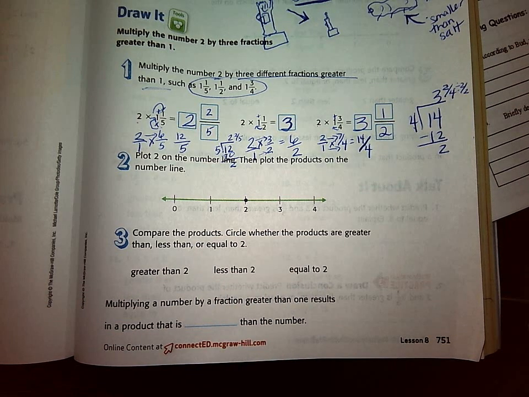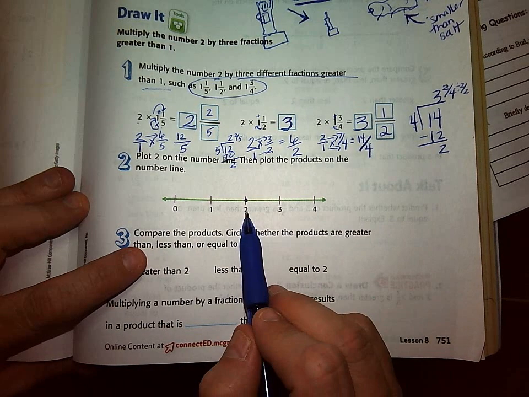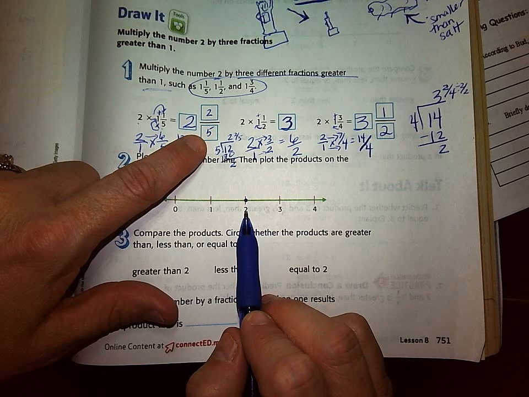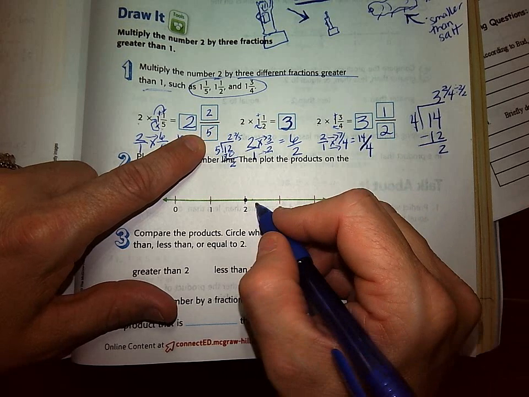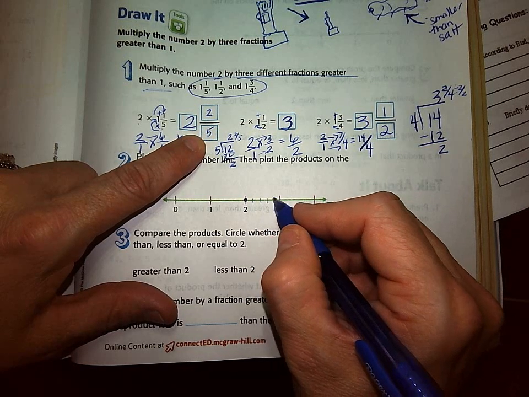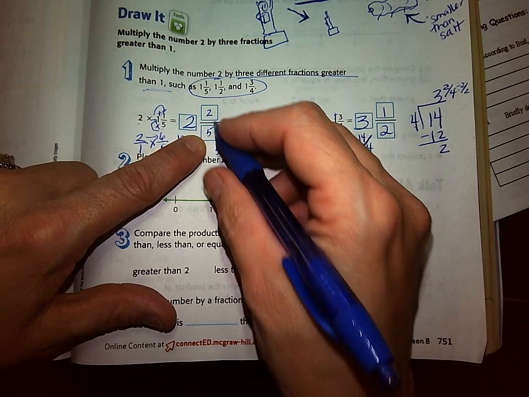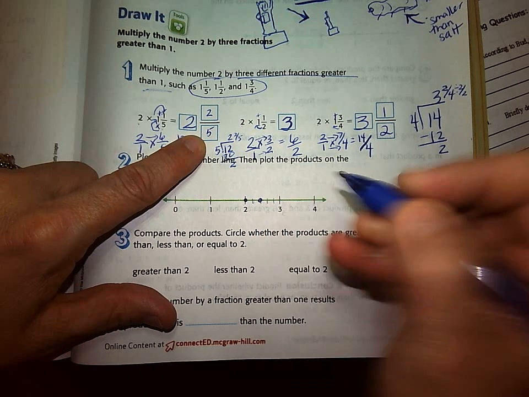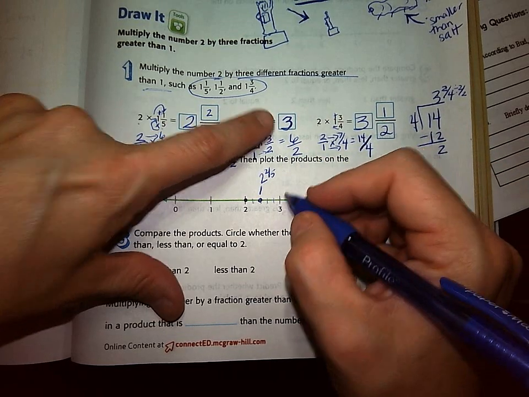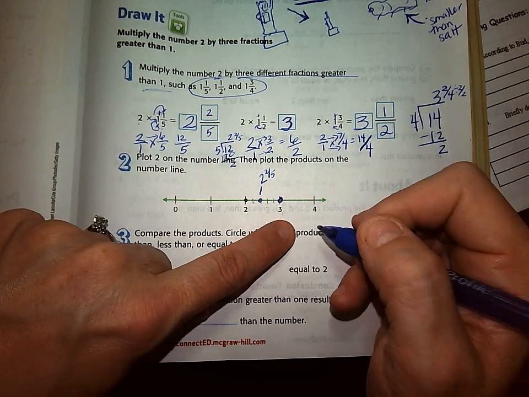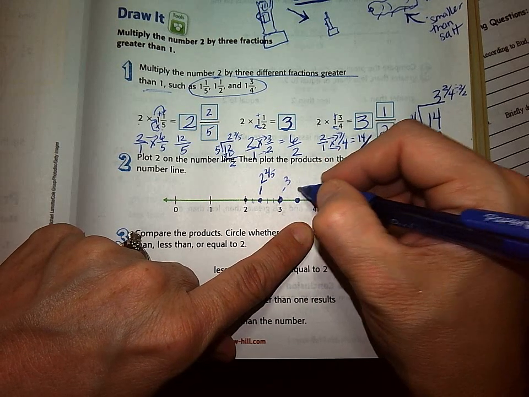Then we can plot these new numbers on a number line. Here are the numbers 0, 1, 2, 3, 4. This is where we started. We started at 2, and we went to 2 2/5. If we divide the space between 2 and 3 into fifths, 1, 2, 3, 4, 5, we can mark 2 and 2/5. We can label it 2 and 2/5. And then we have a 3. Oh, that one was easy. And then we have 3 1/2. I can just eyeball that one. So there's my 3 and then 3 1/2.